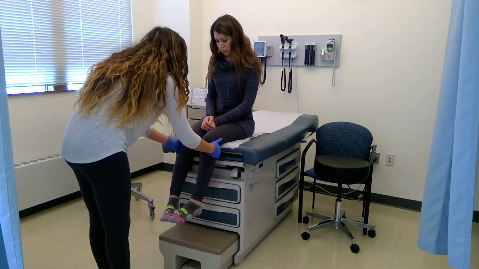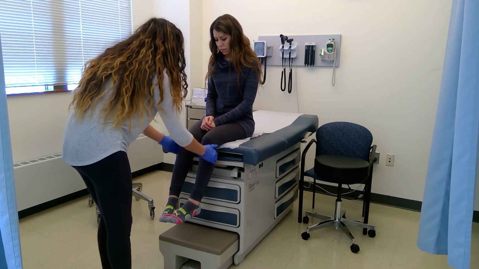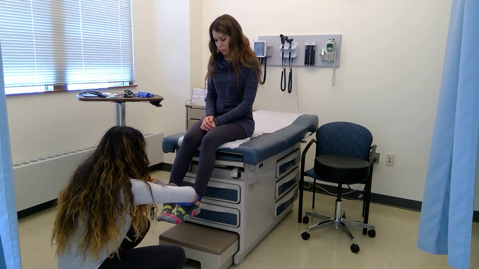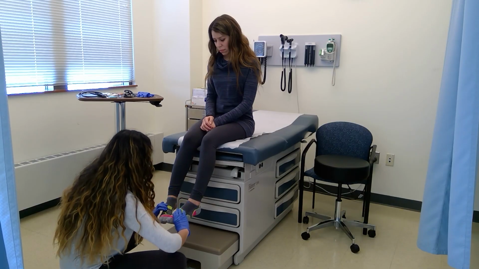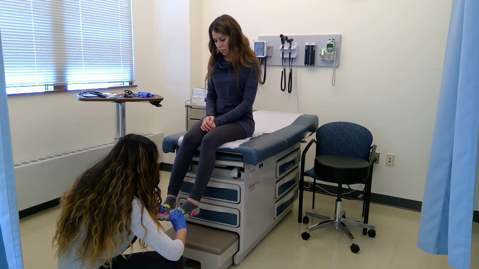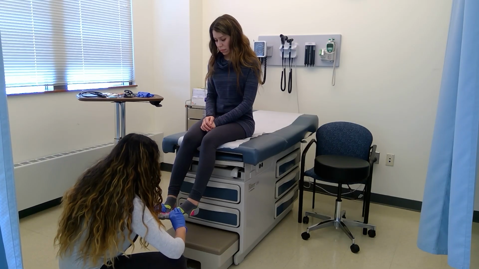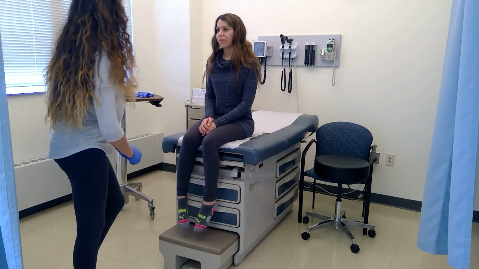The popliteal, equal bilaterally +2. The posterior tibial, equal bilaterally +2. And the dorsalis pedis, which are equal bilateral and +2.